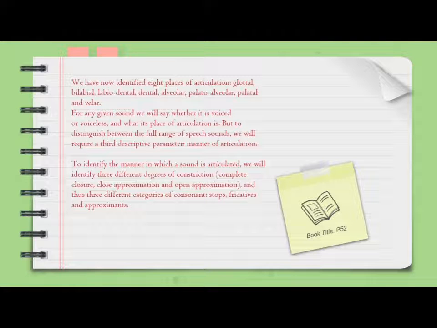We have now identified 8 places of articulation: glottal, bilabial, labiodental, dental, alveolar, palato-alveolar, palatal, and velar.